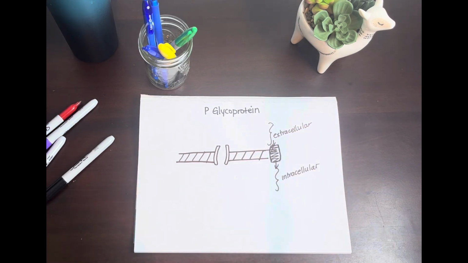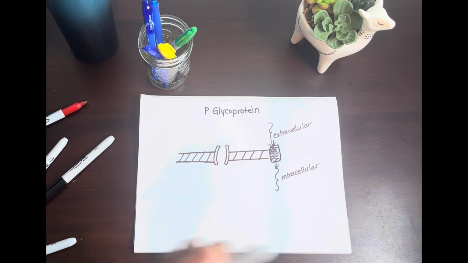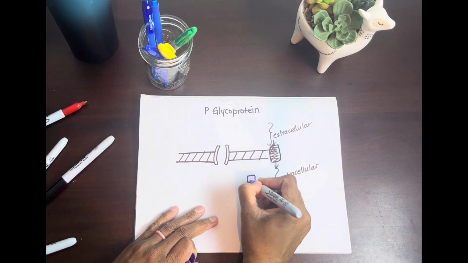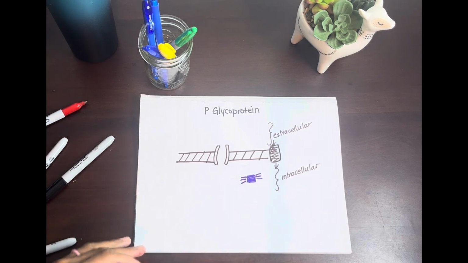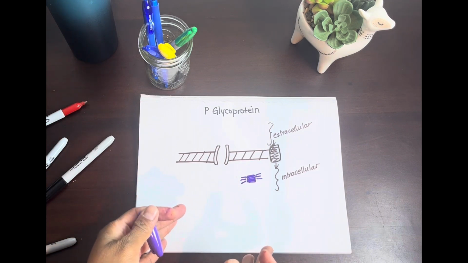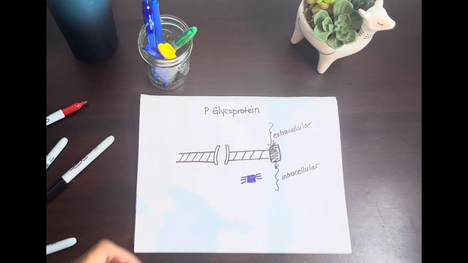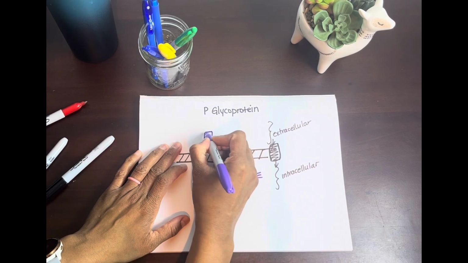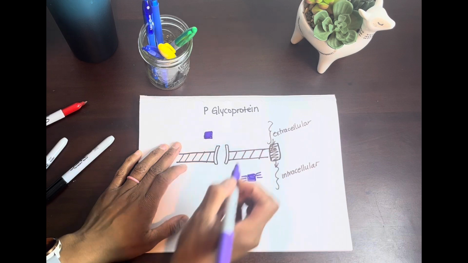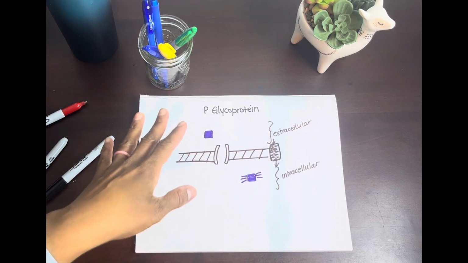Now, for a drug to be active, it has to be inside the cell. So we're going to continue with our purple box representation of active drug. It has to be inside the cell for it to carry out its effect. If it's outside of the cell, it cannot exhibit its effect, so it's going to be inactive.